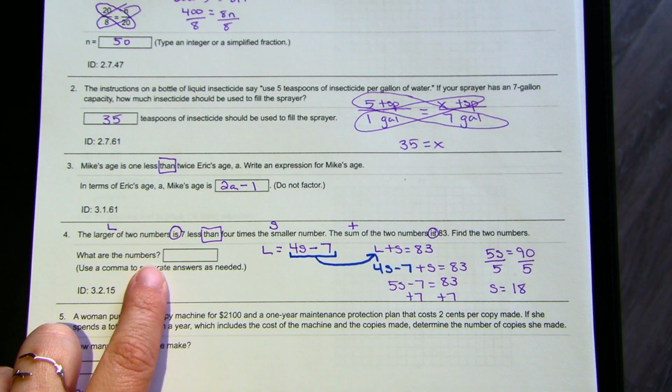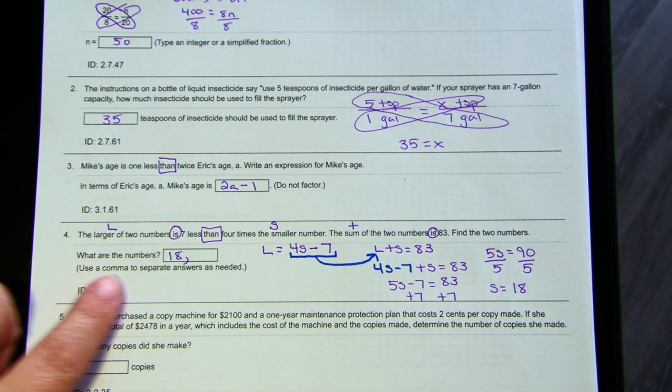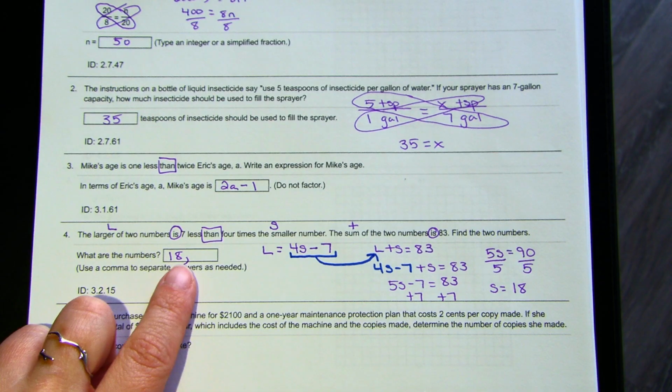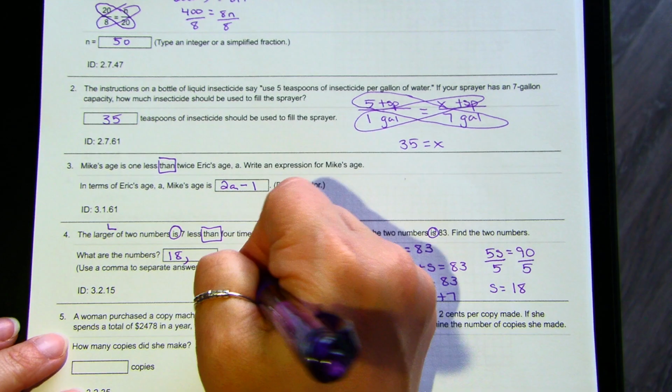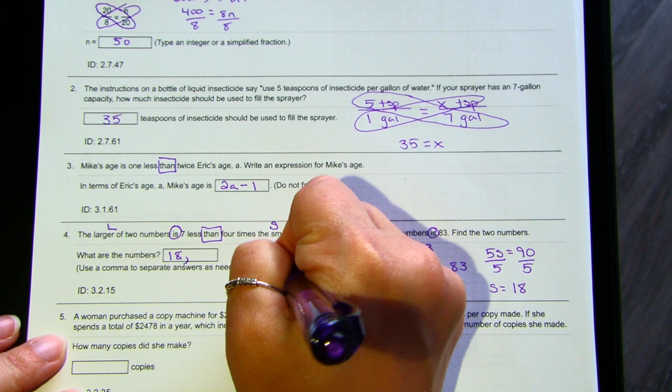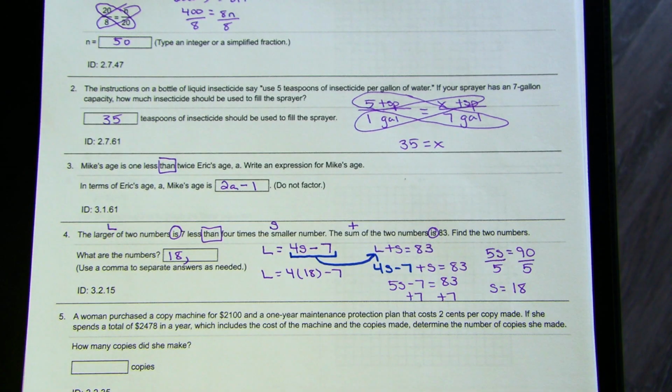But then in order to figure out what my larger number is, I'm going to put it in over here. Because the larger number is 4 times the smaller. Well, if the smaller is 18, I plug that in. And then I'm going to take 4 times 18, which is 72, minus 7. And I get that the larger number is 65.